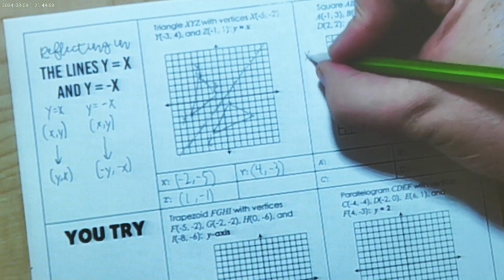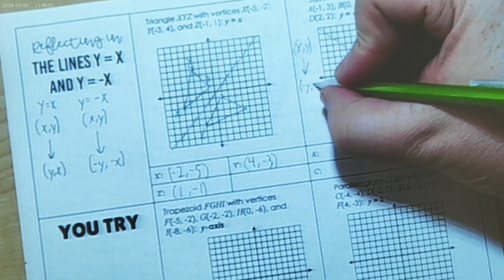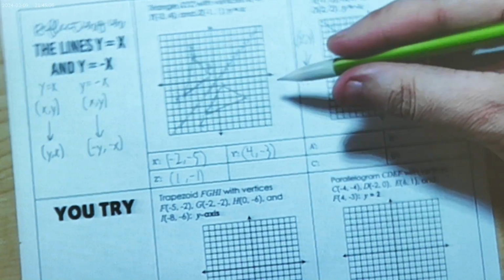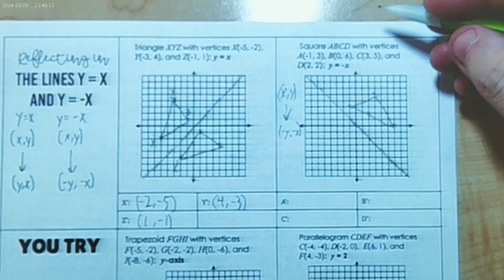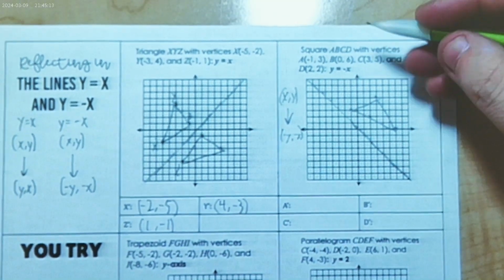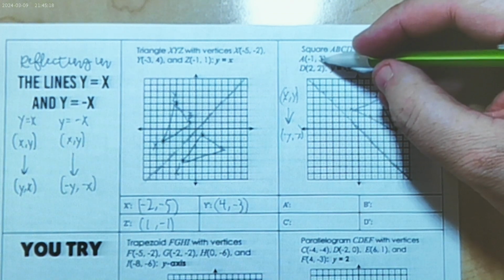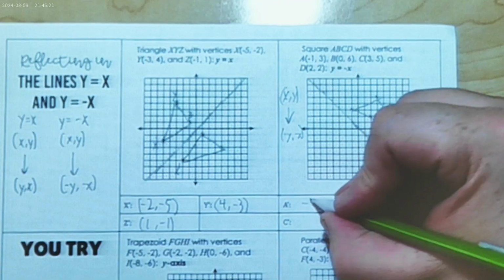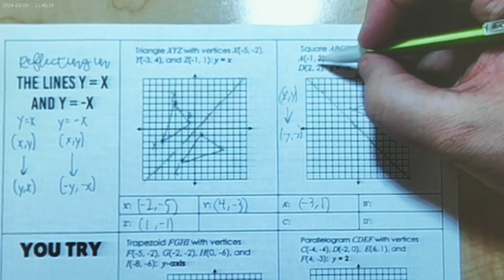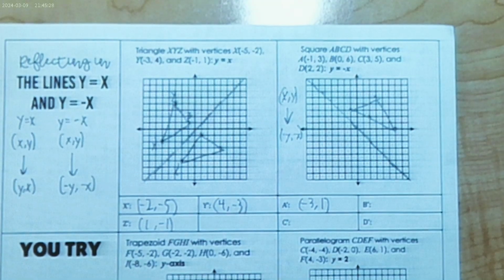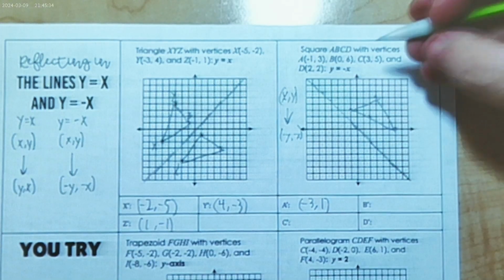So if you remember what the rule is, I'm just going to write it out over here. The transformation makes it into negative y, negative x. So we're doing what we did with y equals x, we're just making it negative as well. Let's go point by point. If A is negative 1, 3, that means A prime is going to be negative 3, 1, because I'm swapping the values and then swapping their signs too. So if the x is negative 1, the y is going to be positive 1, which is what I've got.